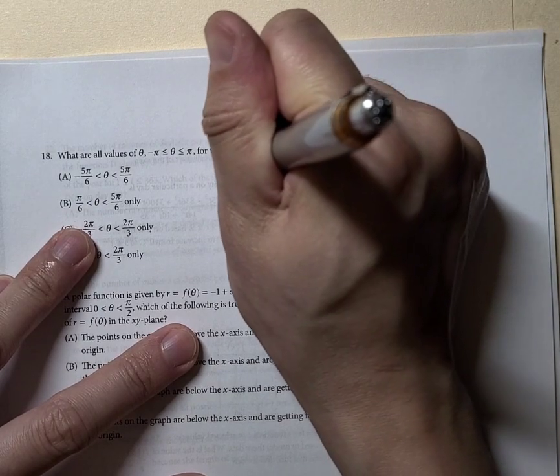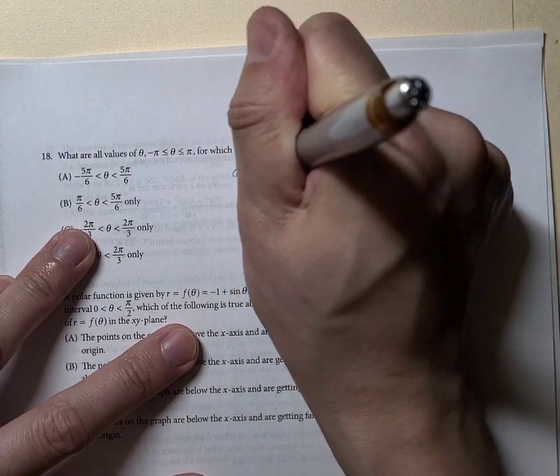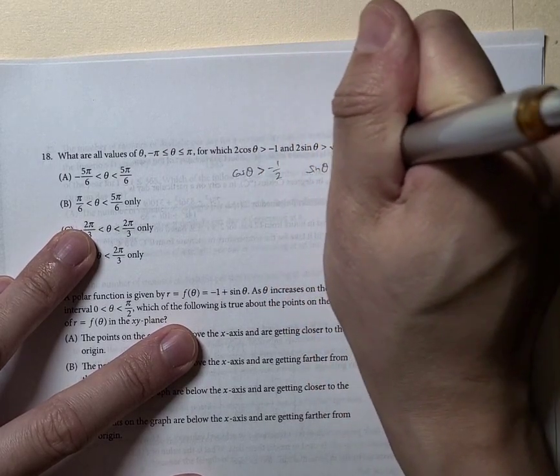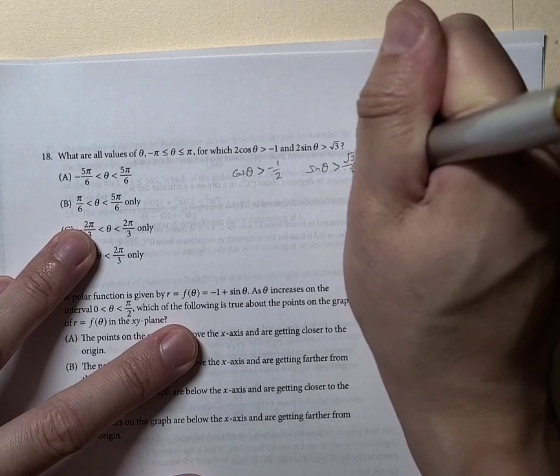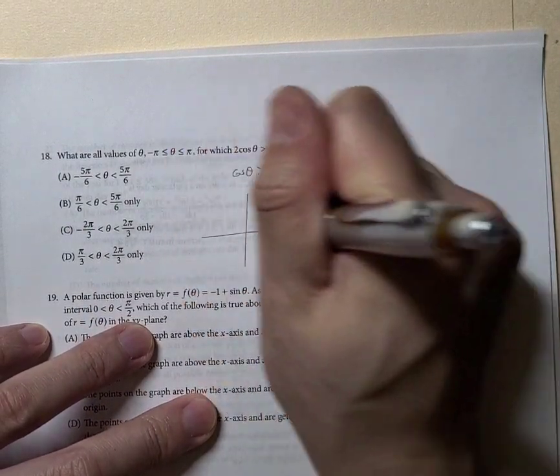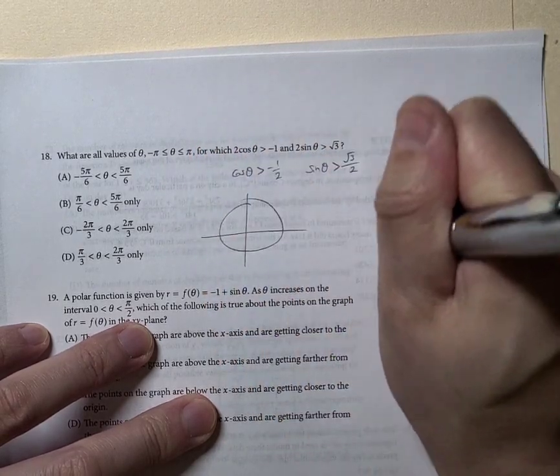Okay, so cosine theta we want to be greater than negative half. And over here, sine of theta, we want to be greater than root 3 over 2. Okay, so let's draw 2 different unit circles.